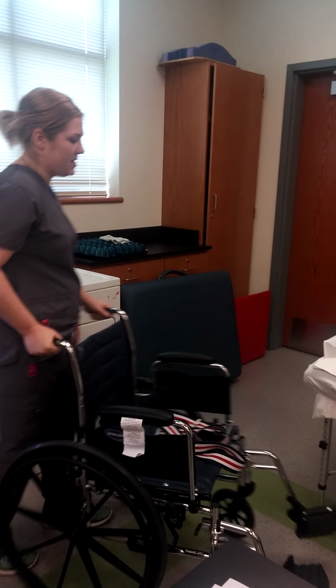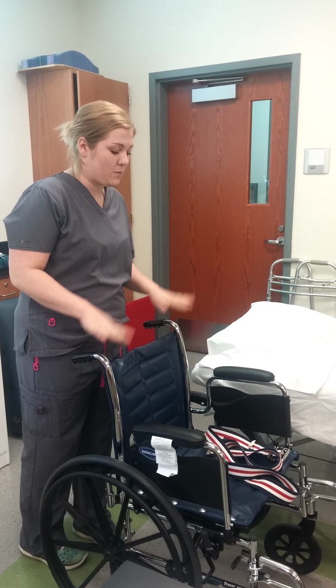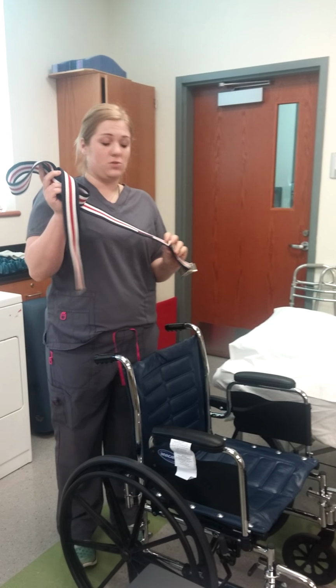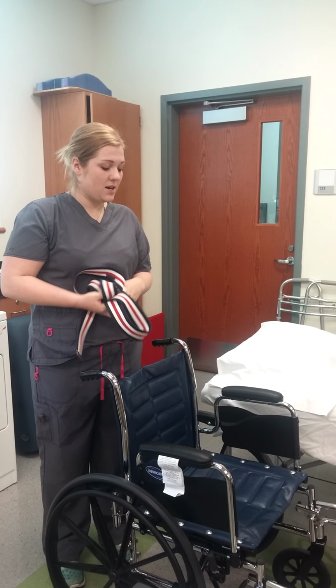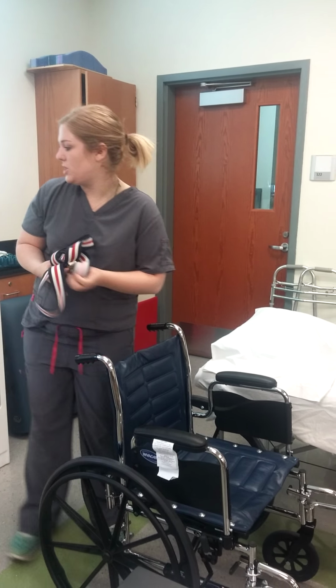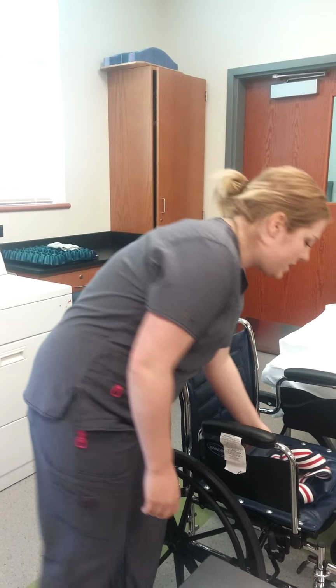So over here, I'm going to put this by the bedside. I'm going to bring in my wheelchair and my gait belt. My gait belt is going to be used to help me transfer her. It's going to assist me in lifting her, and then my wheelchair is where she's going to be transferring to. So for now, I'm going to just put my gait belt here.